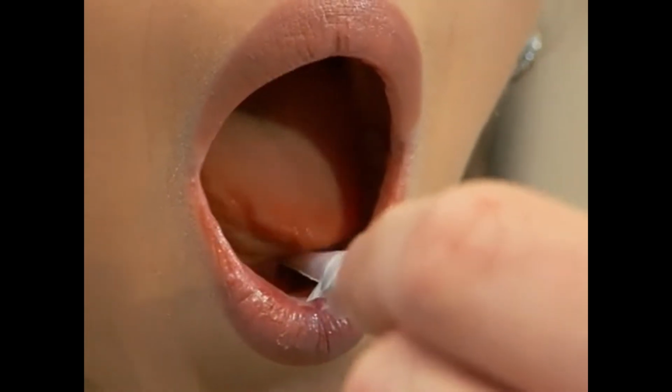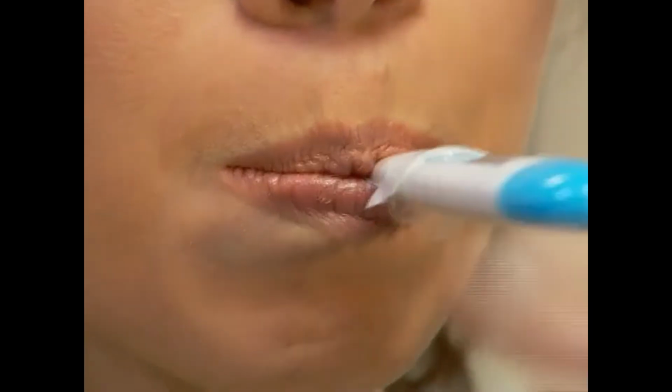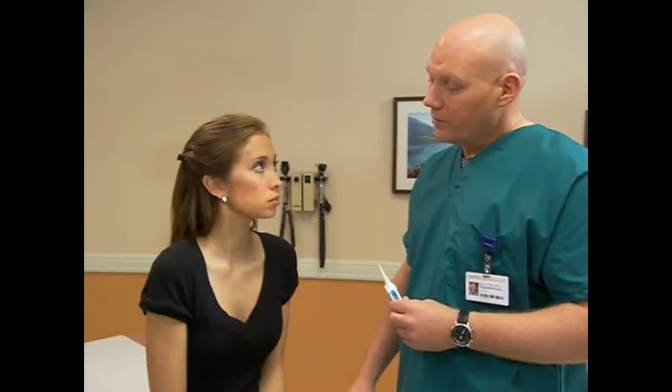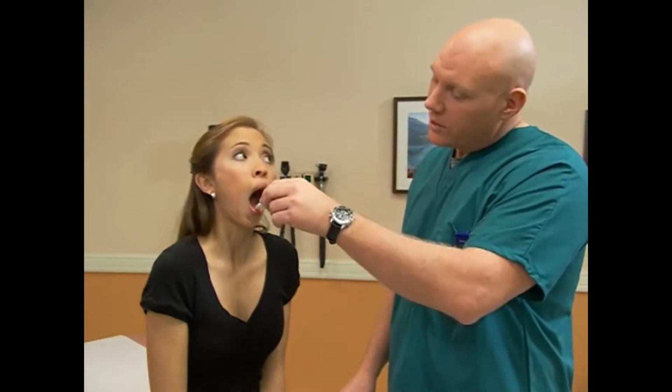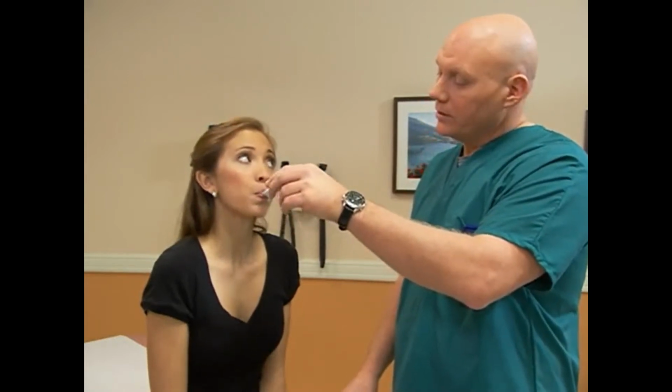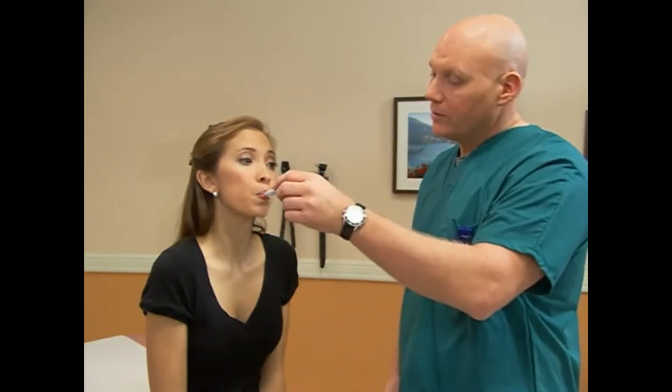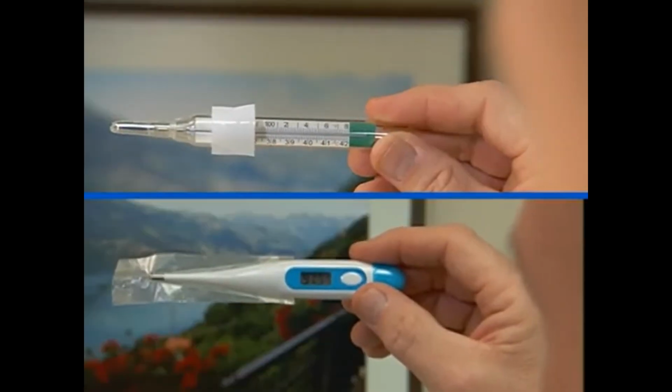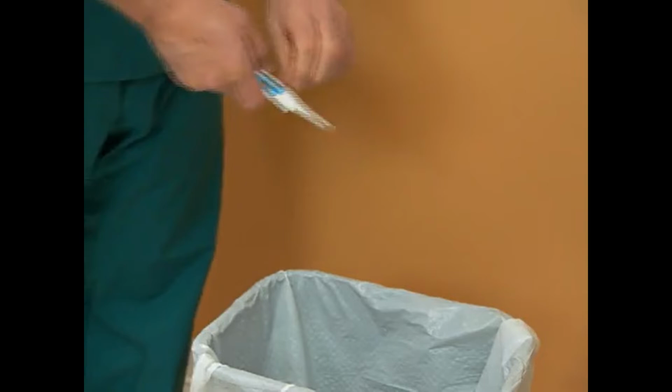Next, place the thermometer in the sublingual area of the base of the tongue, either to the right or the left of the frenulum. Keep your lips tightly closed and breathe through your nose, please. Carefully note the reading and record it immediately. Dispose of the used cover.